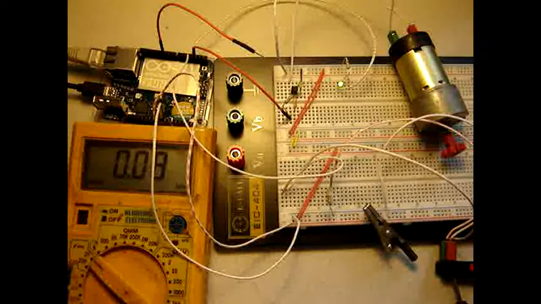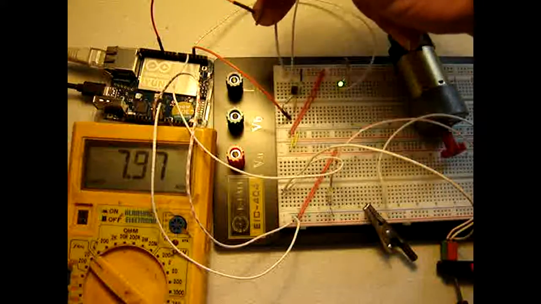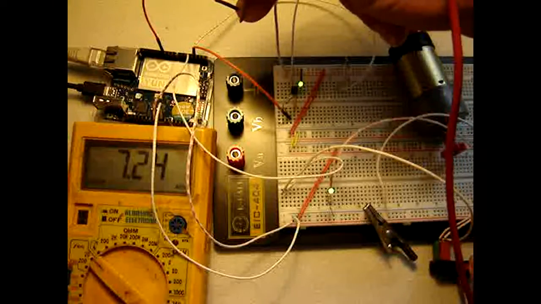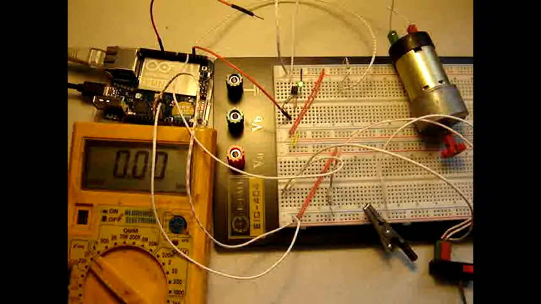It speeds up like wildfire. And it is through again. So taking the delay out of it is certainly speeding things up. No surprise there, by the way.